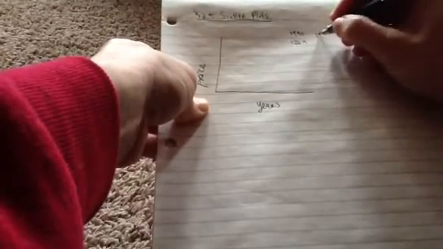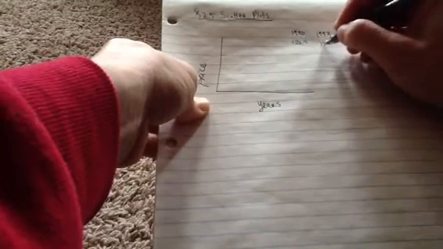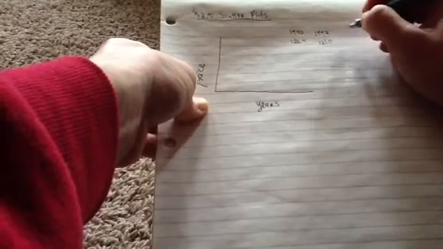In the year 1992, it was $121.5 thousand. 1994, it was $130. 1996, $140. 1998, $152.5, and 2000, $169. That's the data we're going to use. This is the year, and this is the price.